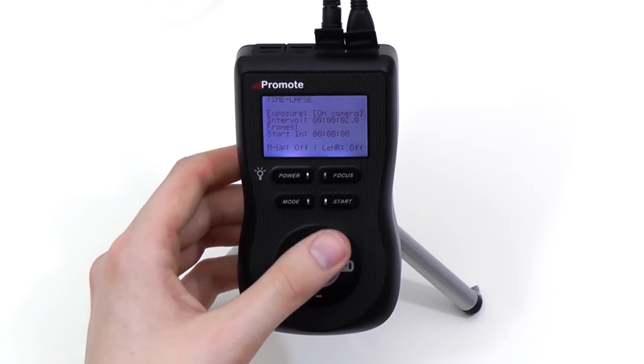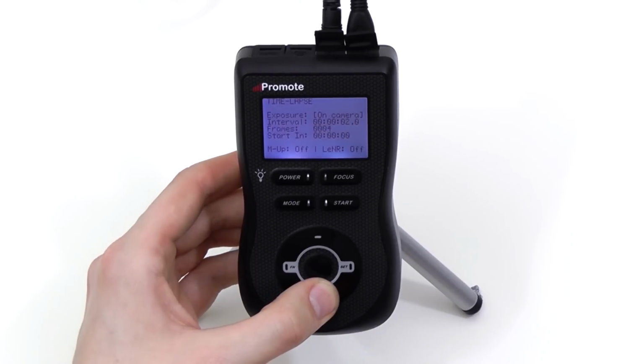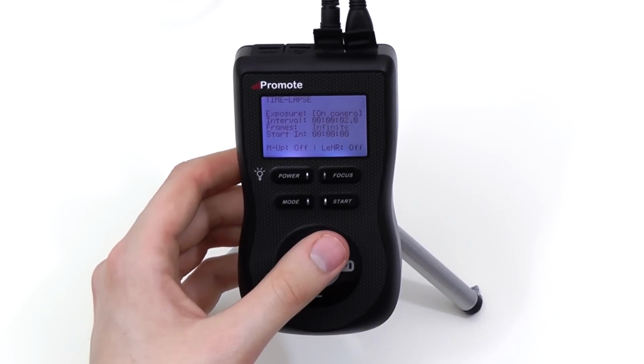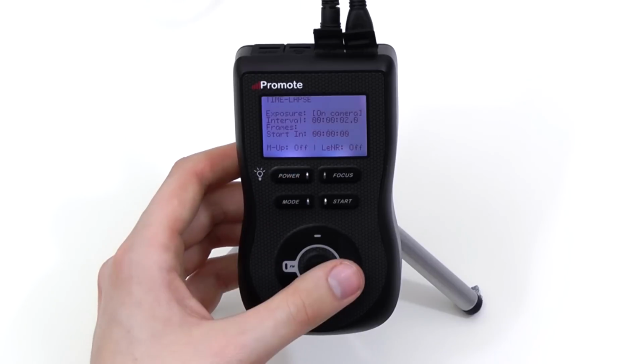Set frames to the number of HDR series you would like to acquire. Press and hold up or down navigation buttons to accelerate the changes. Here too you can set the number to infinite. In this case, the remote control will keep on taking images until you stop it by holding the power button down. Optionally, use Start In setting to wait before starting the time-lapse HDR sequence.